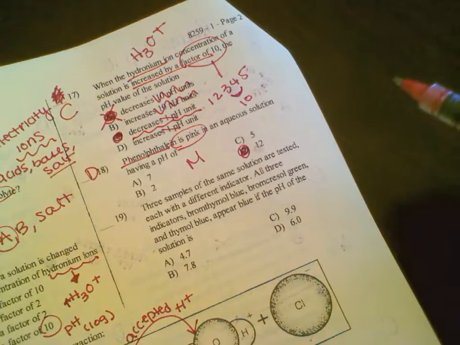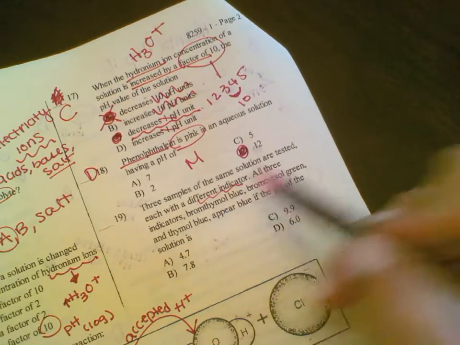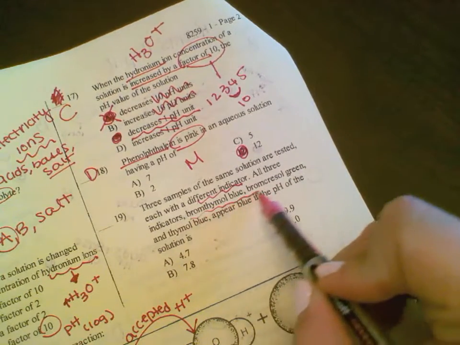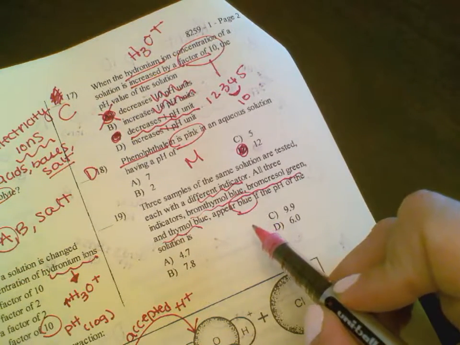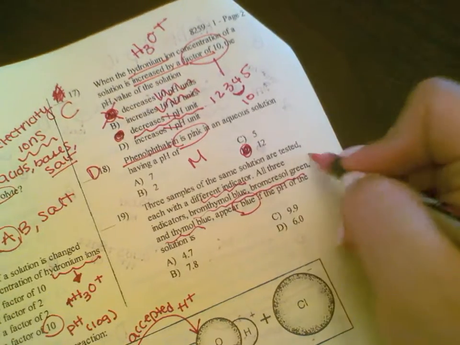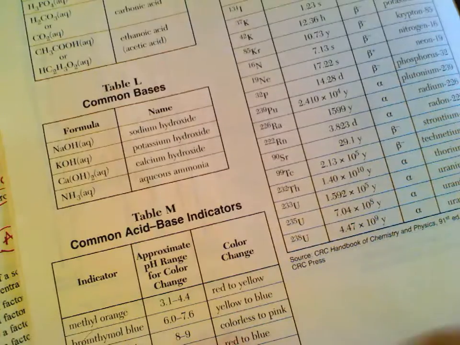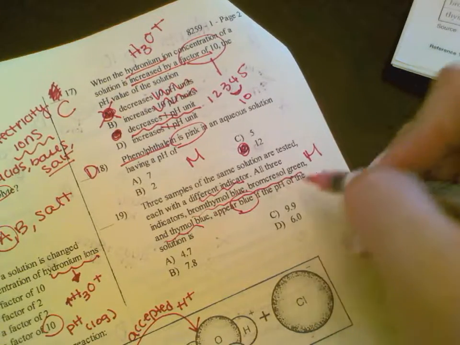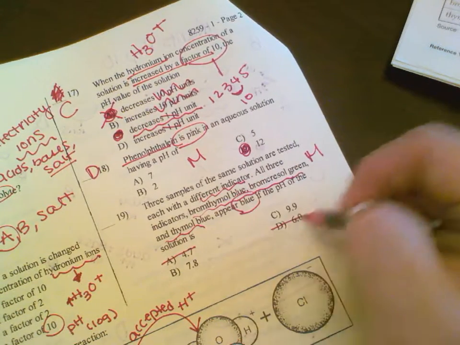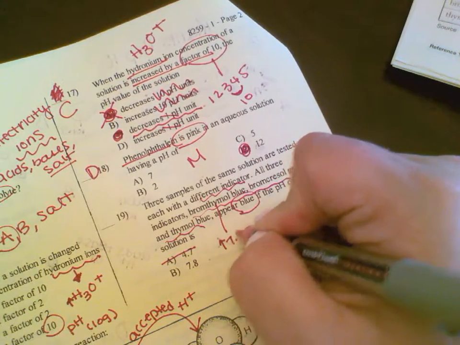pH of 12. 3 samples of the same solution are tested, each with a different indicator. All 3 indicators, bromothymol blue, bromocresol green, and thymol blue, appear blue if the pH is... So let's go again to our Table M, and let's check all these out. Bromothymol blue is blue at 7.6 or up. So I have to be above 7.6. So I'm going to immediately get rid of those two.